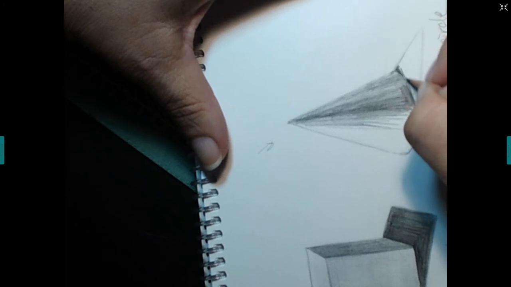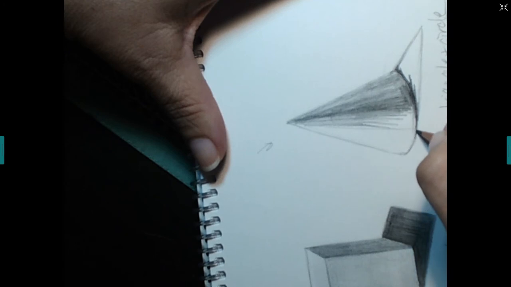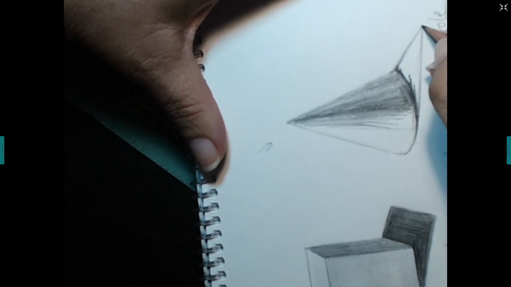And again, remember that you're going to get a really dark space as your cast shadow connects with the base. So you want a really clear edge at that point. And it goes up into a triangle. The sides are straight, but it comes in off of an ellipse. So that part's going to curve, and then it's going to straighten out.